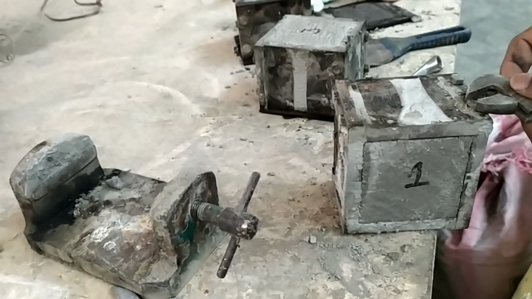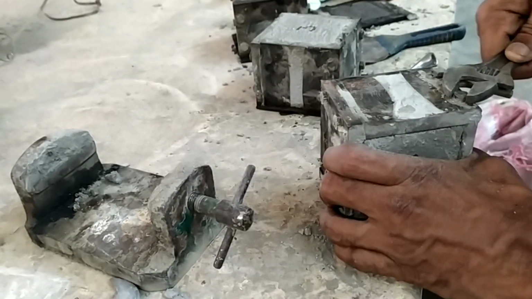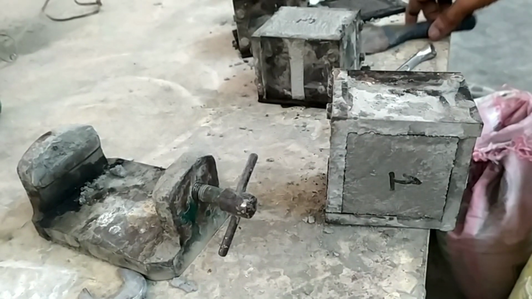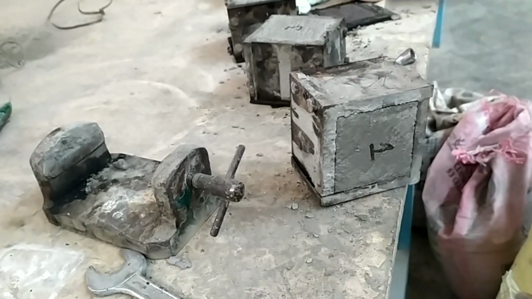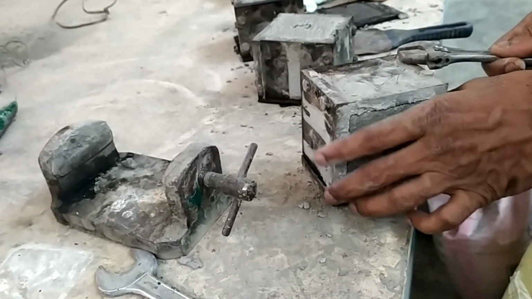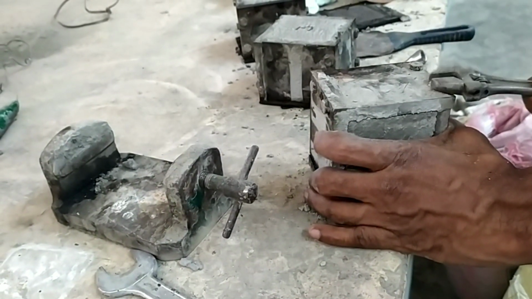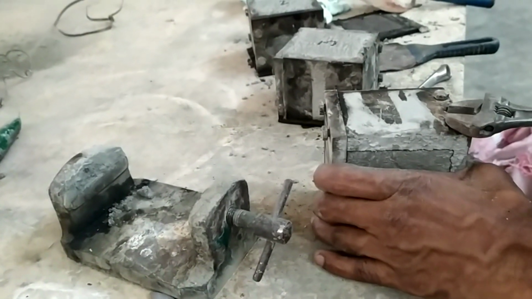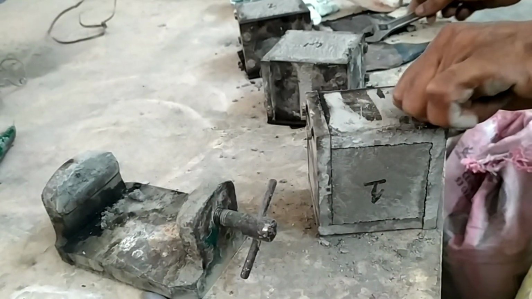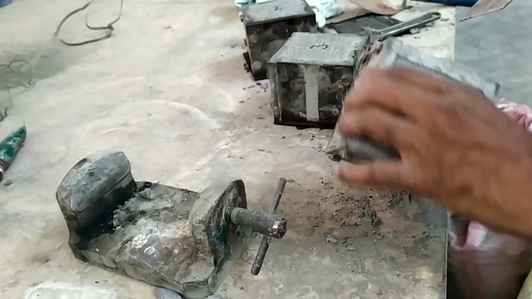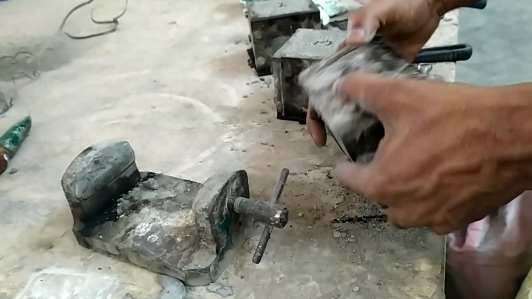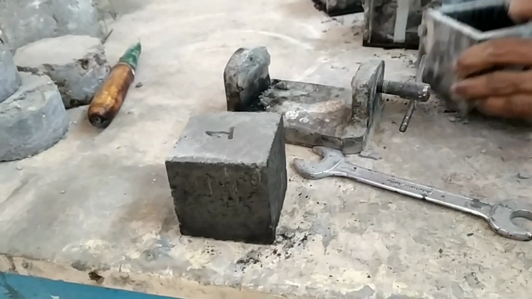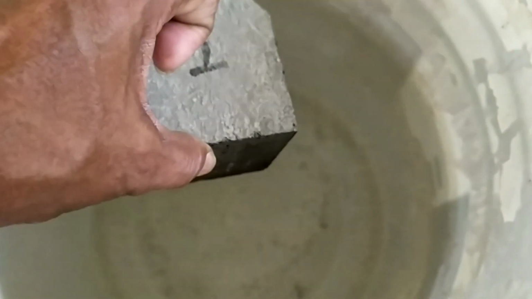Slowly we have to demold them one by one. Now we are demolding cube number 1, which is noted as number 1 on the surface of the cube. After demolding, the cubes are kept in water curing. Similarly, the 3 cubes 1, 2 and 3 are immersed in water for 28 days.